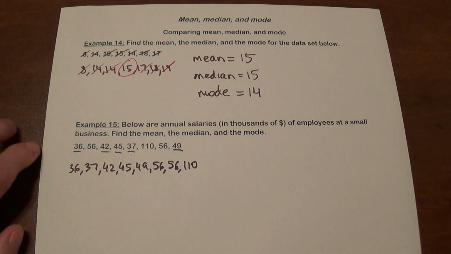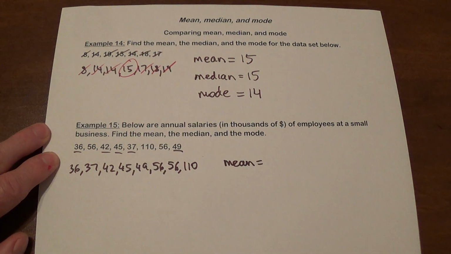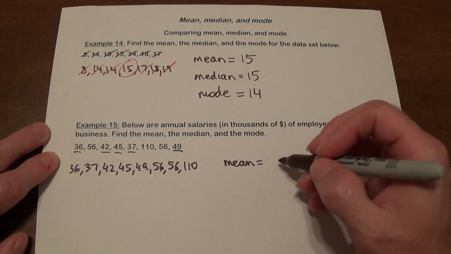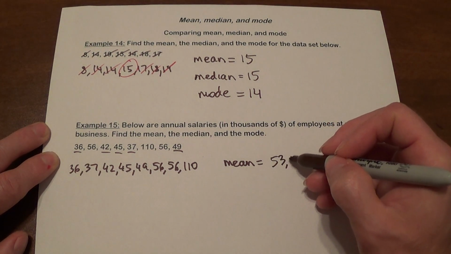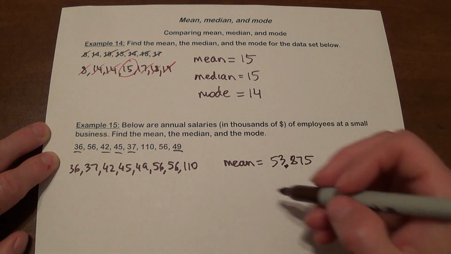All right. So if you want to find the mean, we're going to add them together and divide by however many we have there, which is, I believe, 8. So you're going to do 36 plus 37 plus 42 plus 45 plus 49 plus 56 plus 56 plus 110. And we're going to divide it by 8, and that's going to give us the mean of $53,875,000. Find the median.